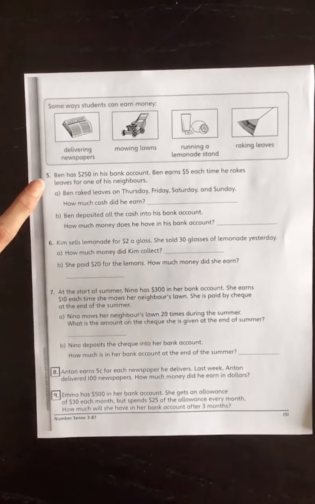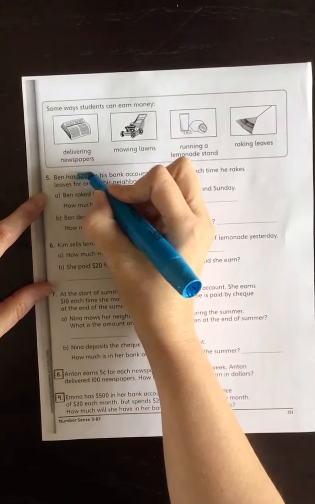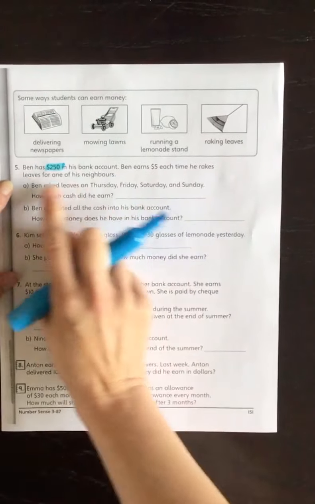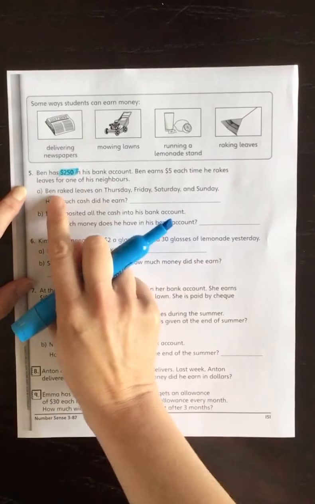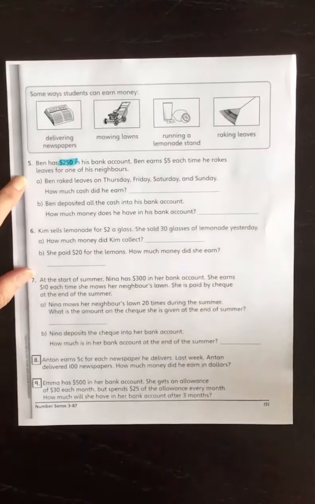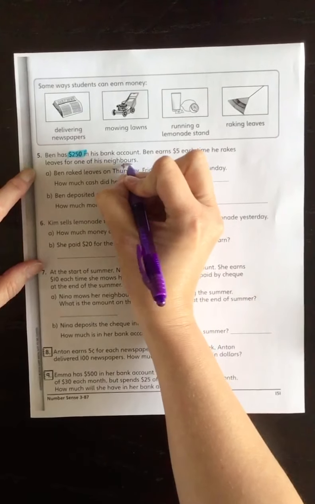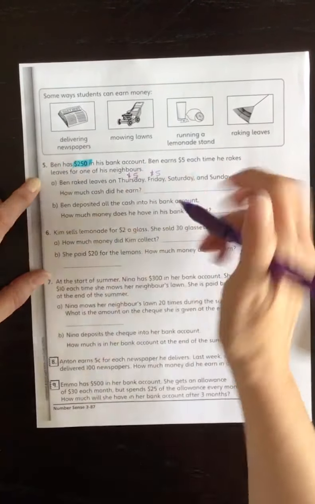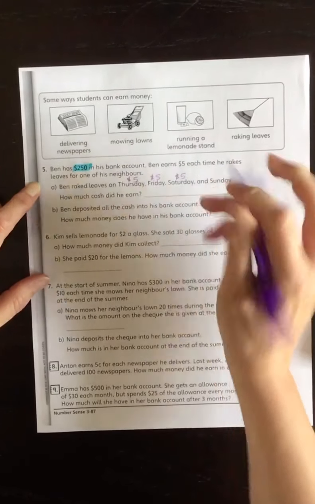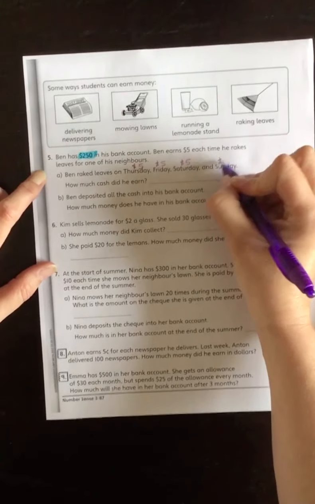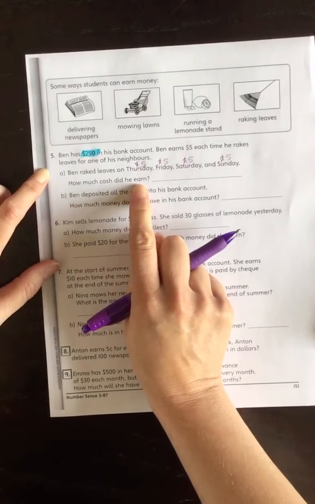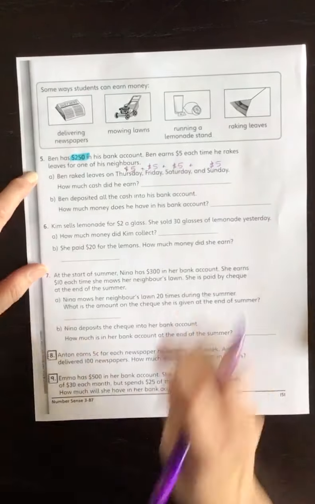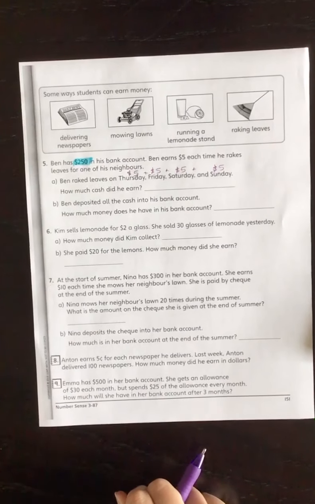Ben has $250, so that's a key amount there, in his bank account. Ben earns $5 each time he rakes leaves for one of his neighbors. Ben raked leaves on Thursday, so he earned $5. Friday, so he earned $5. Saturday, another $5. And Sunday, another $5. How much cash did he earn? Your job is to simply find out how much that totals.